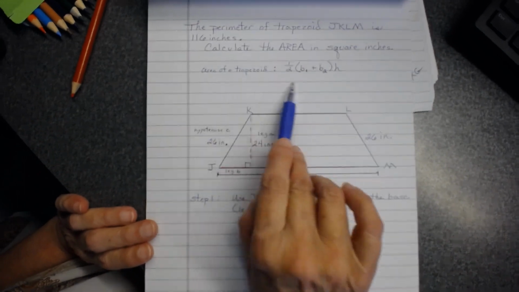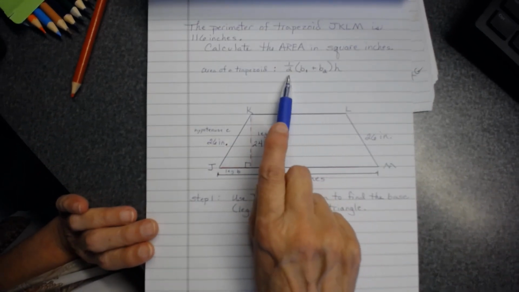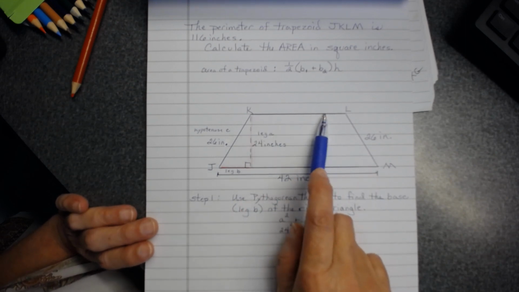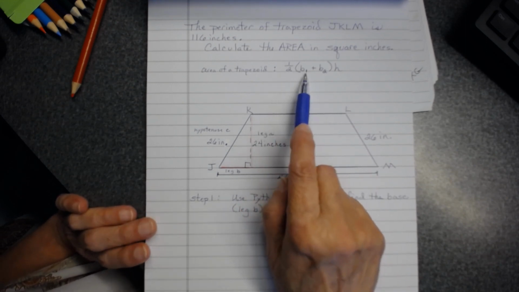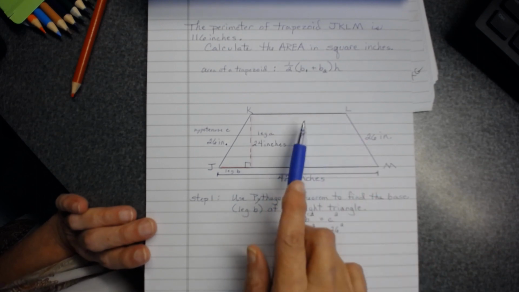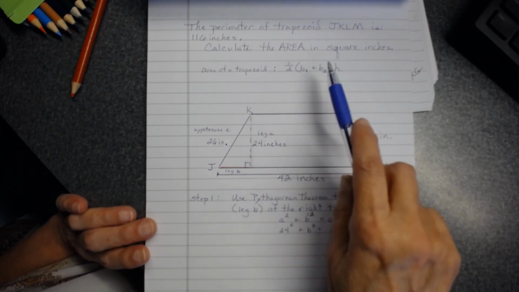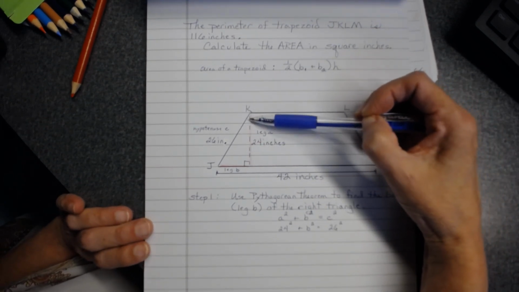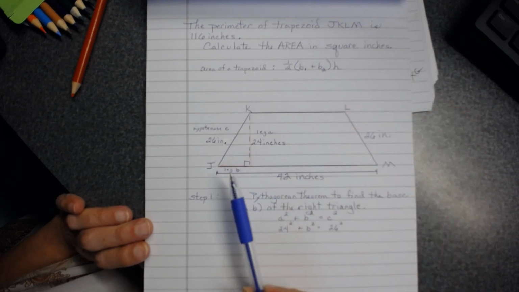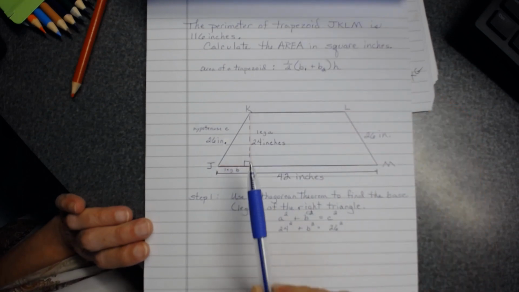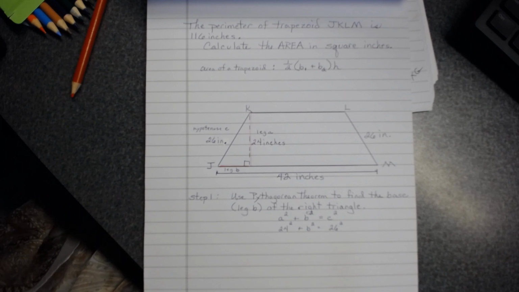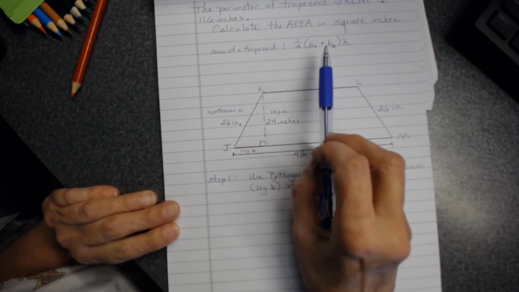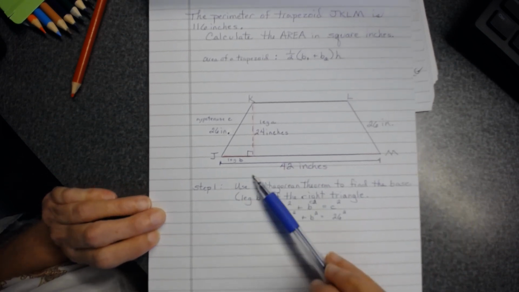To find the area of a trapezoid, we'll have to use base 1 and base 2, okay? So 1/2 times base 1 plus base 2, that's just labeling the lines, times the height. And the height will be from the peak to one of the bases at a right angle. Okay, so we'll need to know the length of these bases in order to solve this.